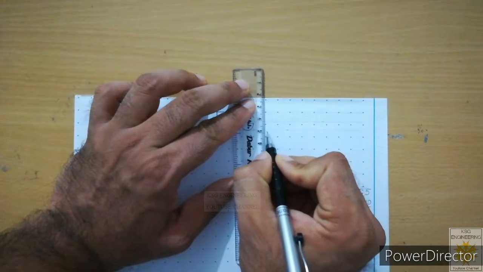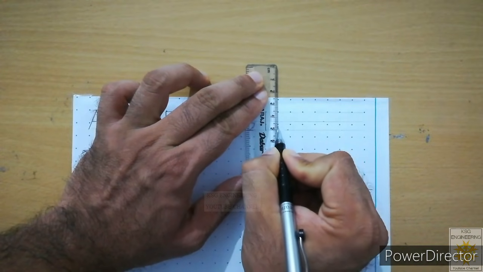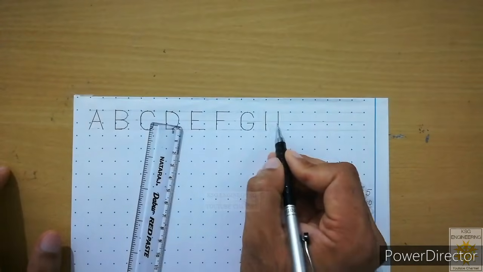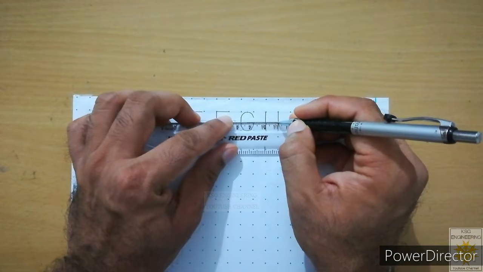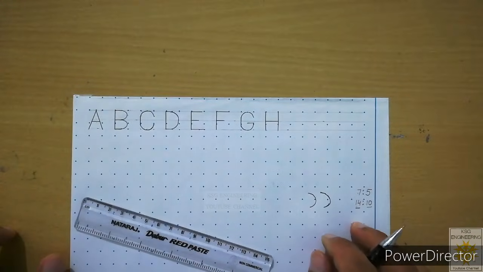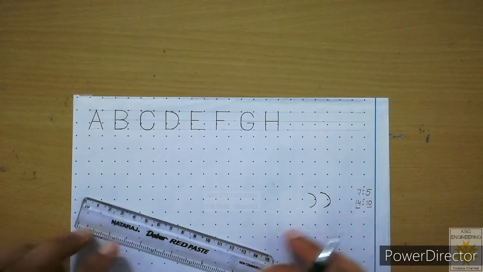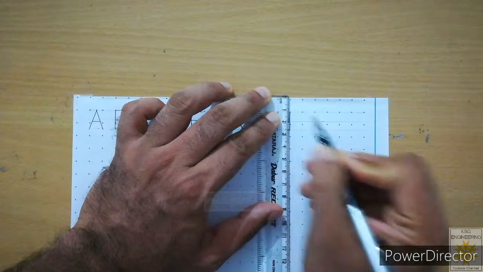Next we will practice letter H. Nothing new in letter H. So draw 2 straight lines like this. See, I have used the full width of the box and mark the third line on the center line. This is letter H. Next is letter I. For letter I, there is no need of any box. We will just draw a vertical line.